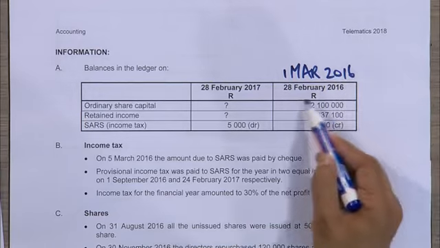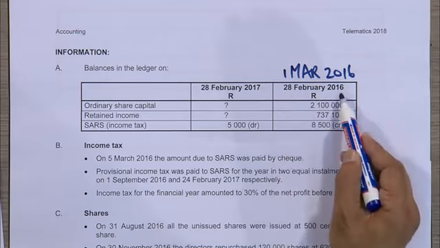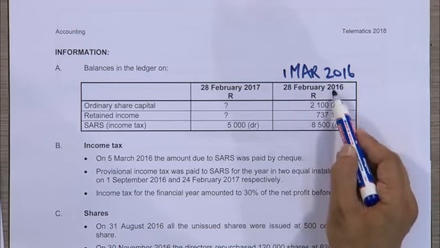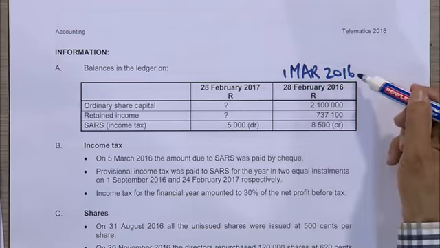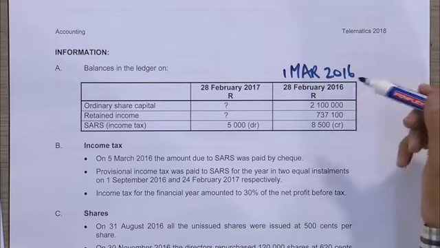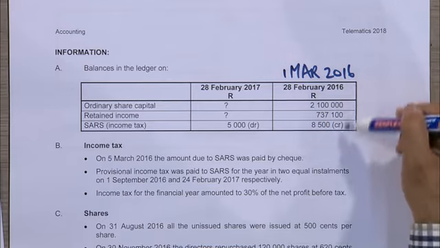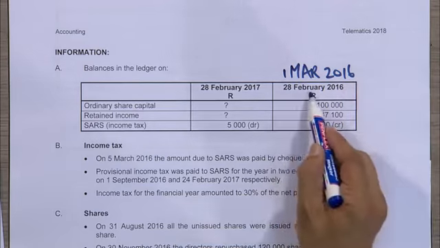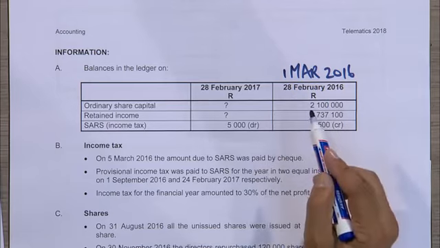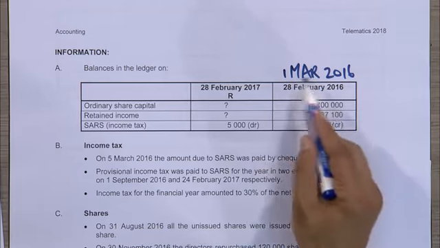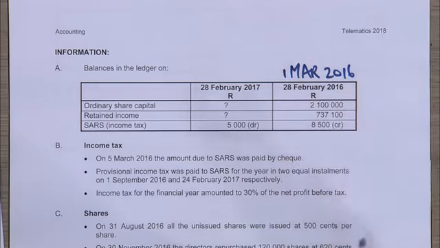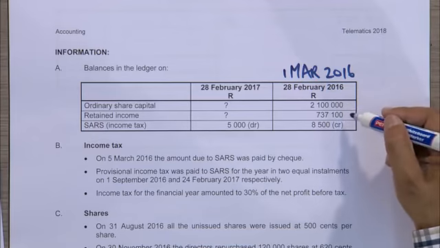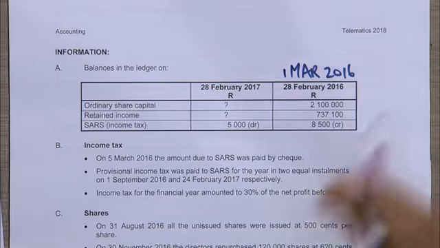It was last year's closing balance. Last year, the end of the financial year was the 28th of February. So last year's closing balance will automatically become this year's opening balance because of the going concern principle. So last year's closing balance becomes this year's opening balance. Please, we don't have opening balances at the end of a financial year. We have the opening balances in the general ledger at the beginning of the financial year. So they're giving me the opening balance for capital, the opening balance for retained income, and the opening balance for SARS.